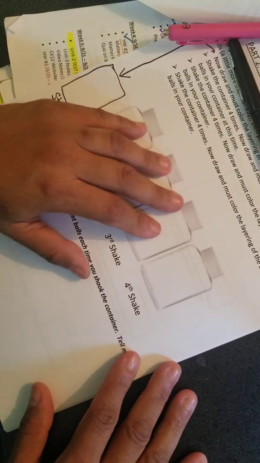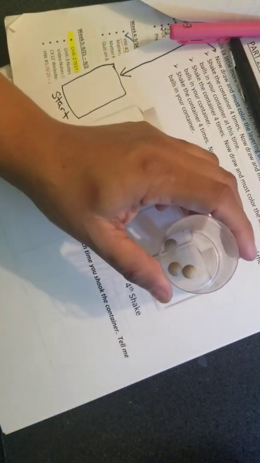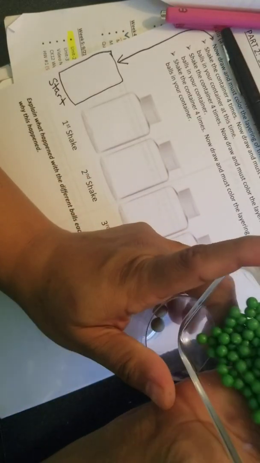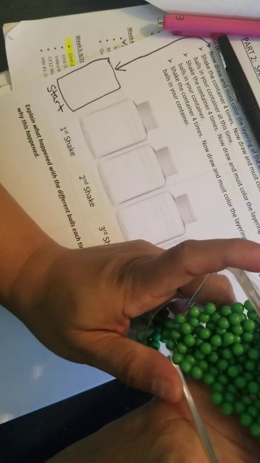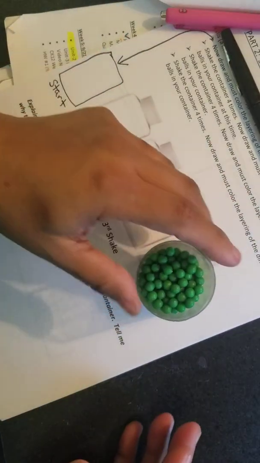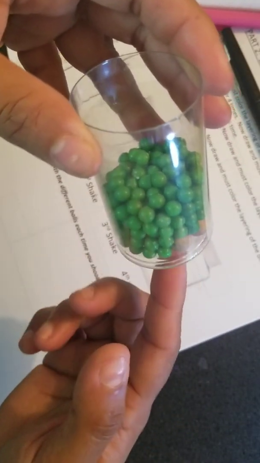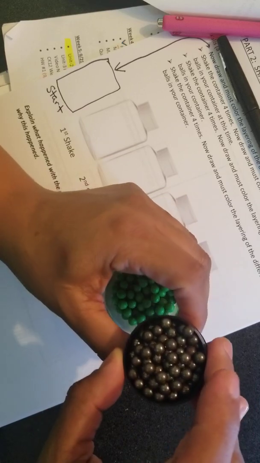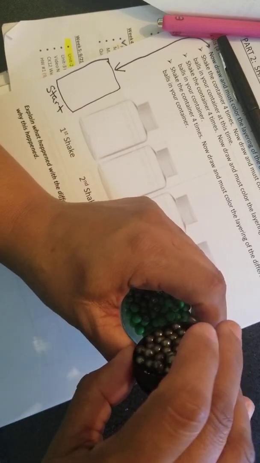Alrighty, there. Now my hands are free. Alright, here's my container. I'm going to add the green BBs first because that's how it said we're going to layer them. And if we were in class, you would be doing your own, but we're not, unfortunately. There they are. The brown ones at the bottom, then the green ones. And then go ahead and layer the metal BBs on the top.